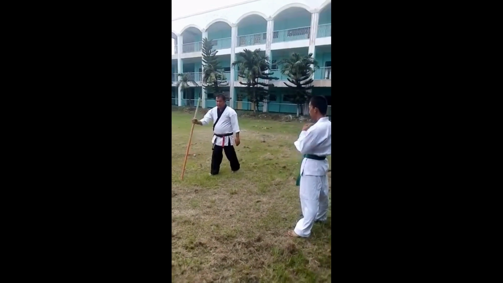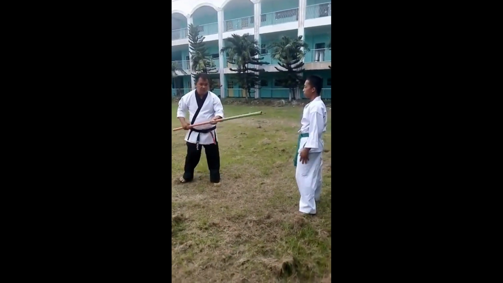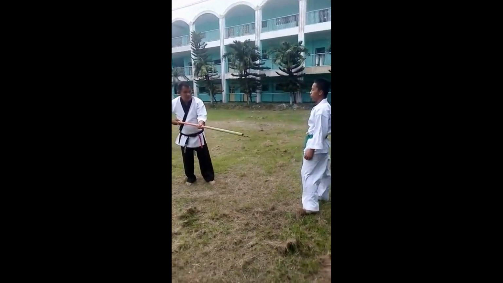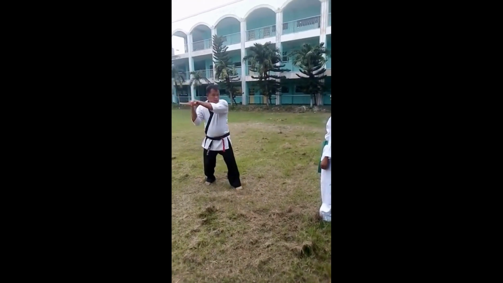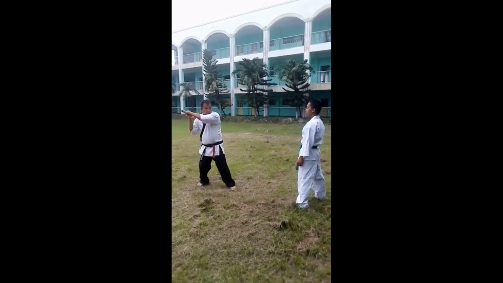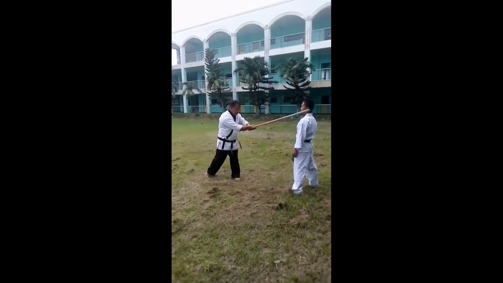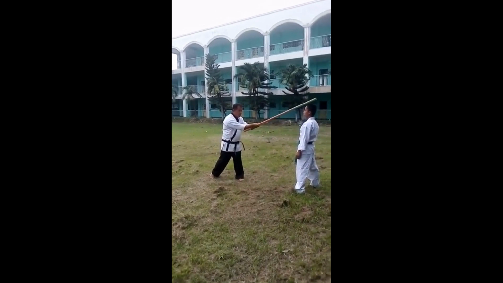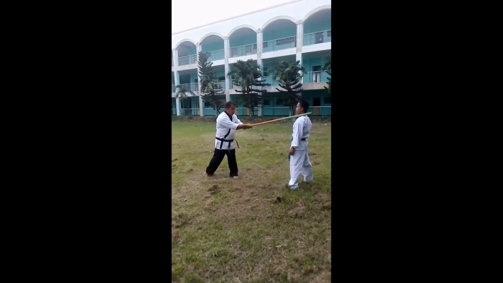We have here the wooden staff. You know the wooden staff? It is very easy if the attacker will strike in your hair, this side always, from the hip up to the shoulder. This is number 1.